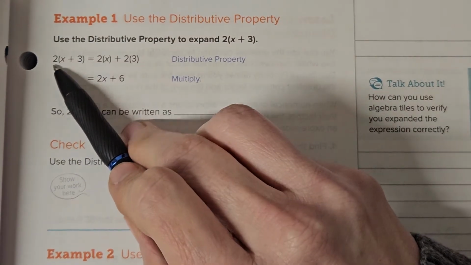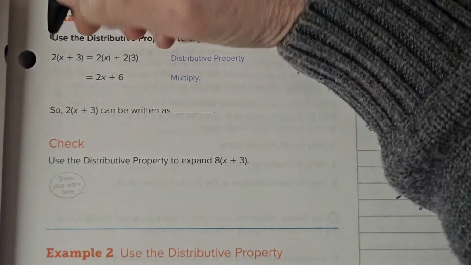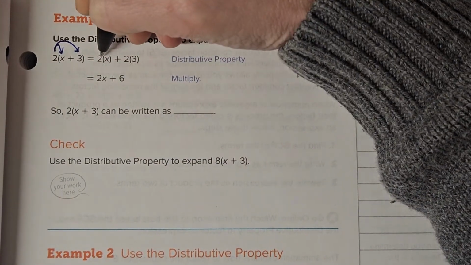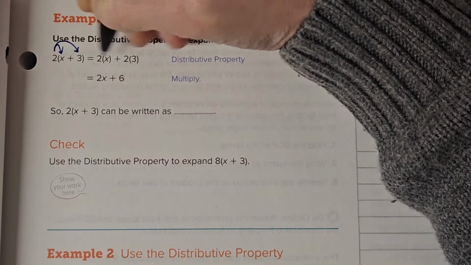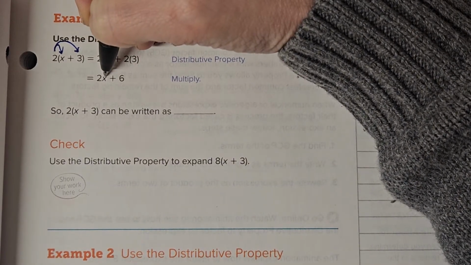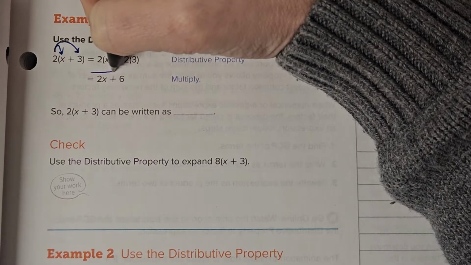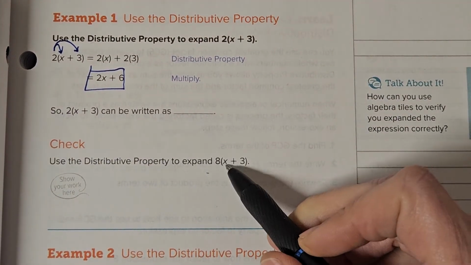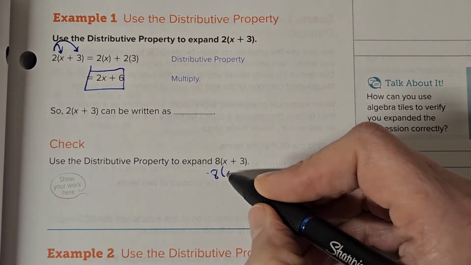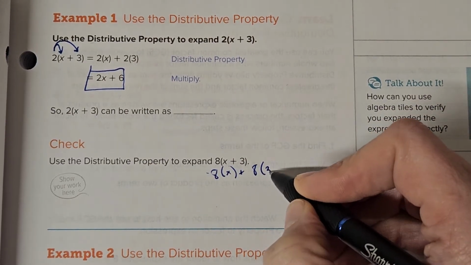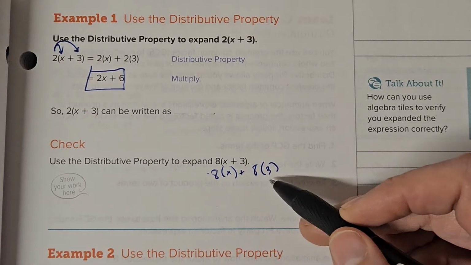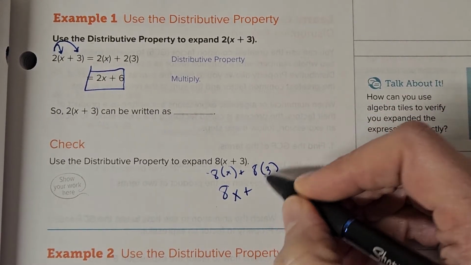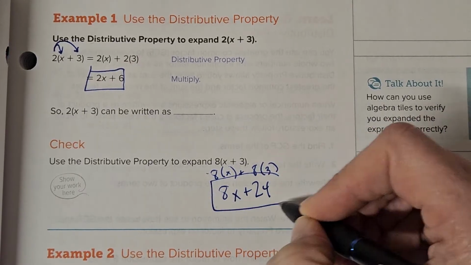So if we have 2 parentheses x plus 3, you're going to multiply the 2 by the x and the 2 by the 3. So you end up with 2 times x and 2 times 3. And 2 times x is 2x, and 2 times 3 is 6. So if we have here 8 parentheses x plus 3, you end up with 8 times x plus 8 times 3. Yes, it really does help to write this step. And 8 times x is 8x, and 8 times 3 is 24.